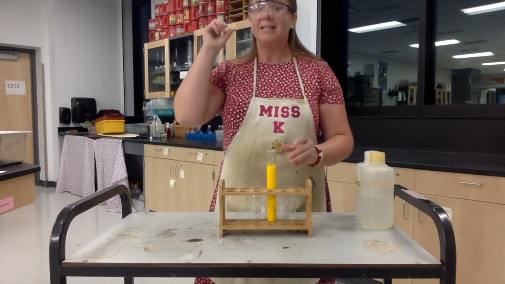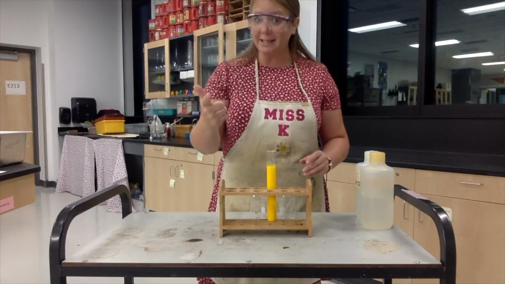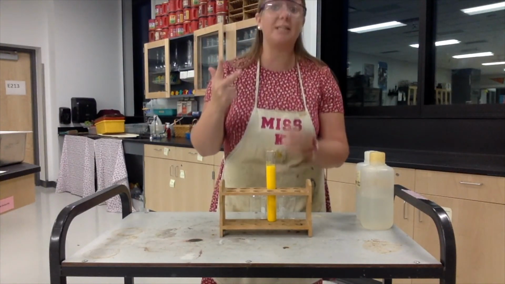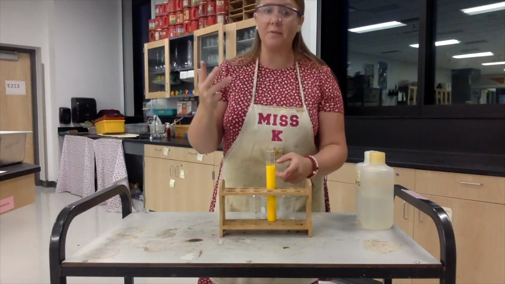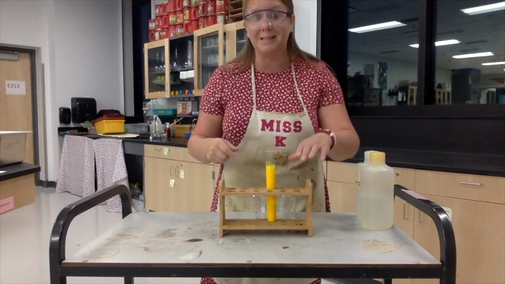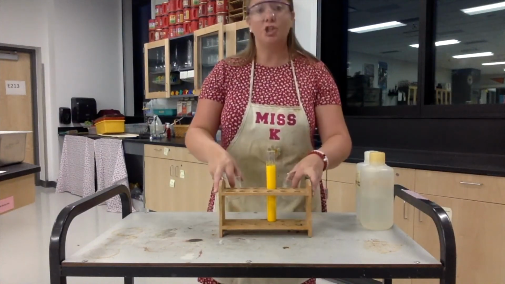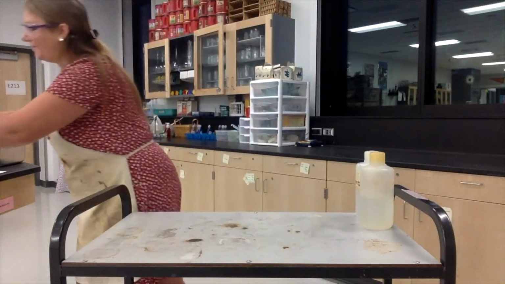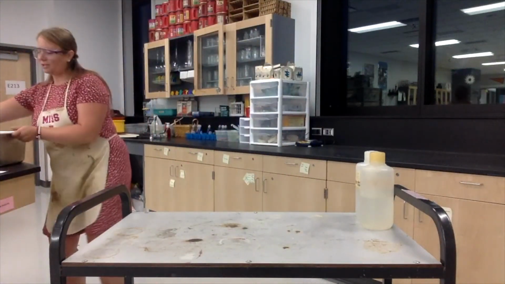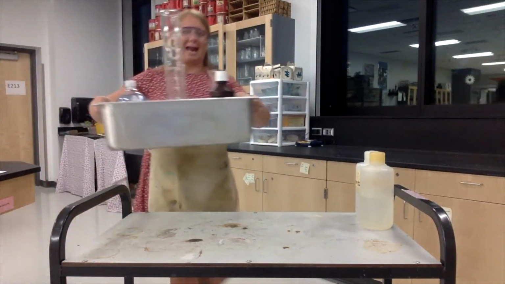So we've got temperature change, light given off, color change that's unexpected with something else, and then this happened to be precipitate. All right, so we've got 4 of our 5 signs of a reaction. Let's finish it up with our last one.